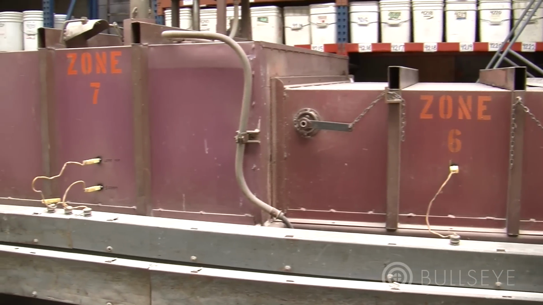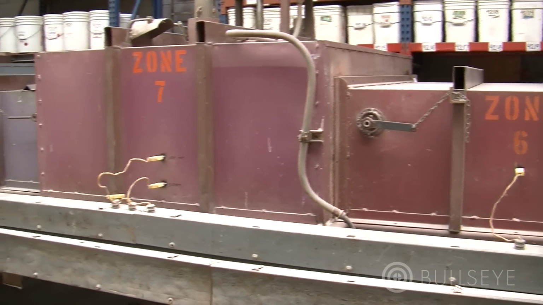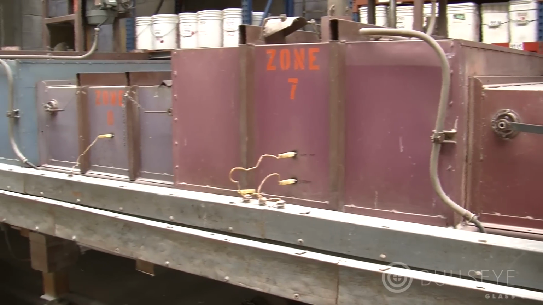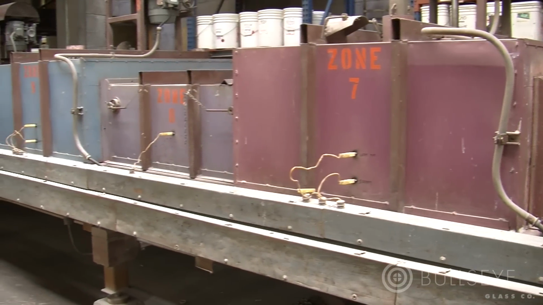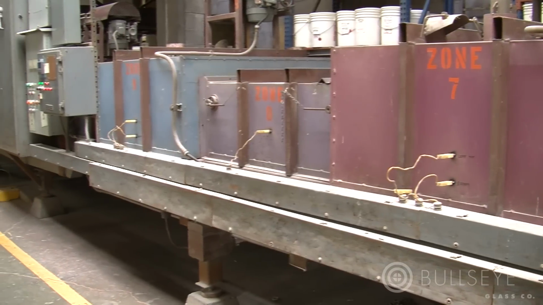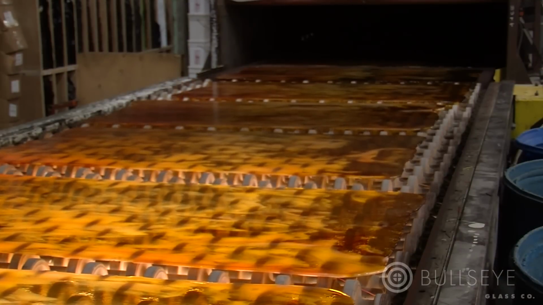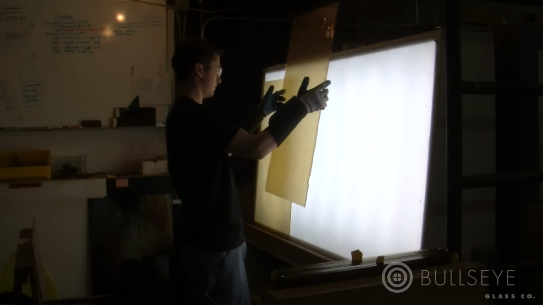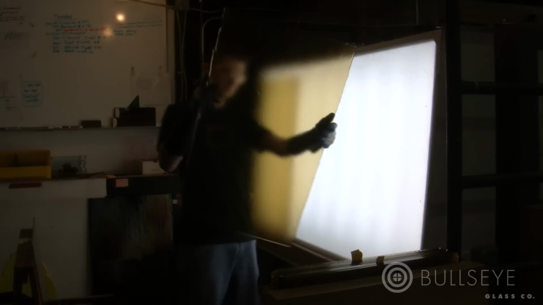This lehr, also referred to as an annealing oven, is over 100 feet long. An internal steel conveyor belt moves the glass through a series of convection chambers to cool it from about 1200 degrees to room temperature. After approximately 45 minutes, the sheets of glass emerge at the so-called cold end of the lehr. Each sheet is then inspected and graded for color and other forming qualities.